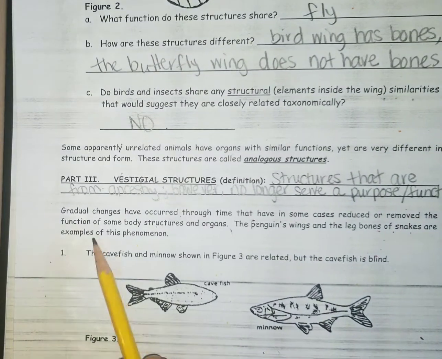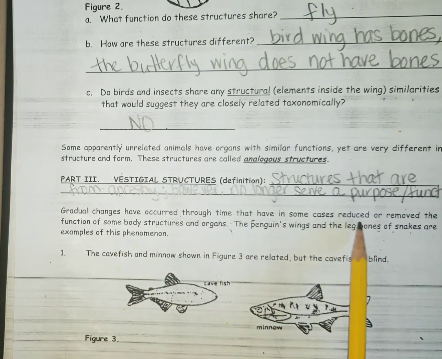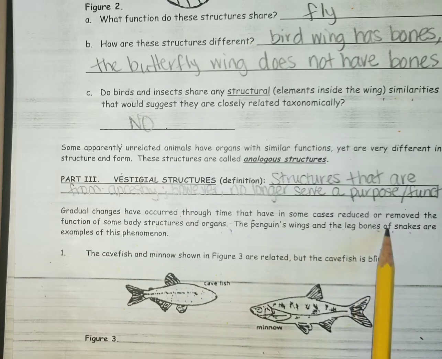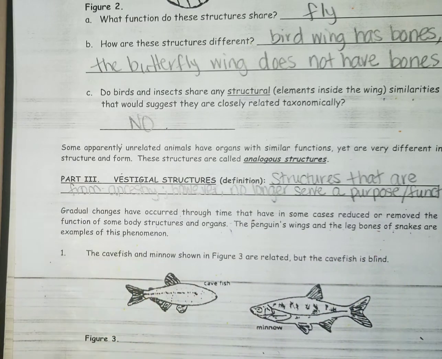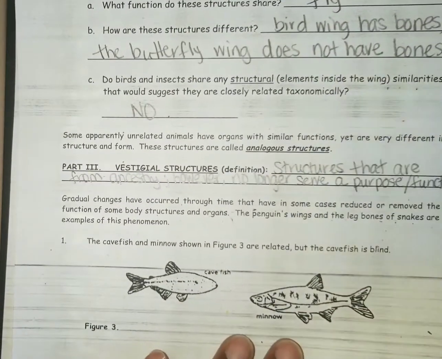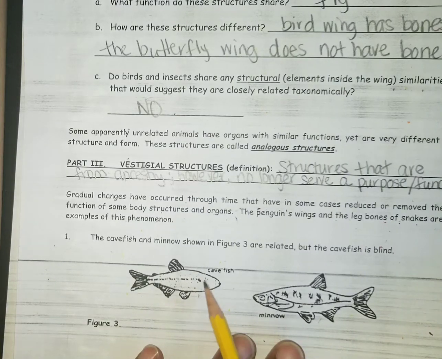Okay. Gradual changes have occurred through time that have in some cases reduced or removed the function of some body structures and organs. The penguin's wing and the leg bones of the snake are examples of this phenomenon. The cavefish and minnow shown in figure 3 are related, but the cavefish is blind. So this is the cavefish and this is the minnow. They look very similar, except the cavefish does not have any eyes.